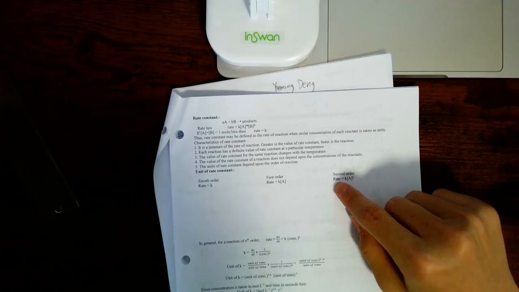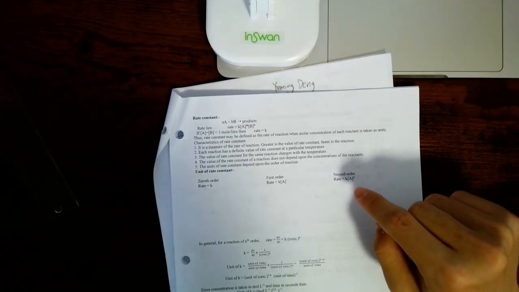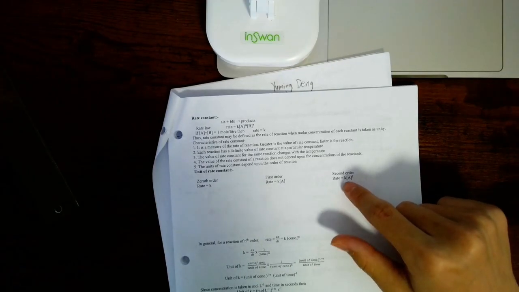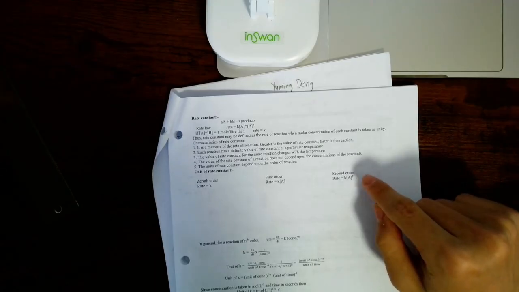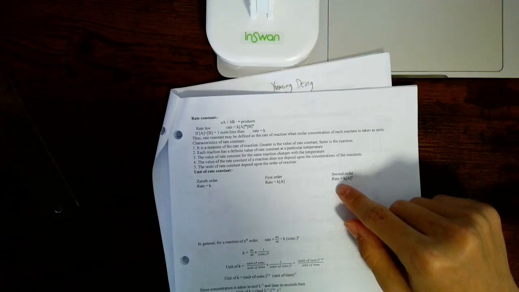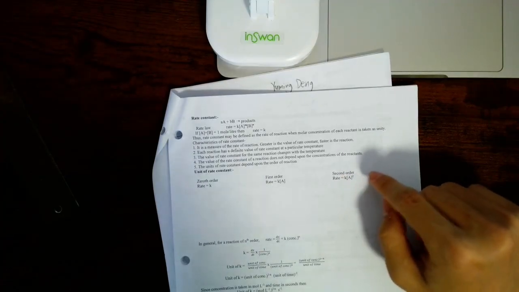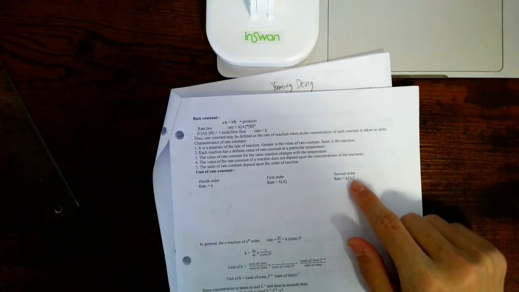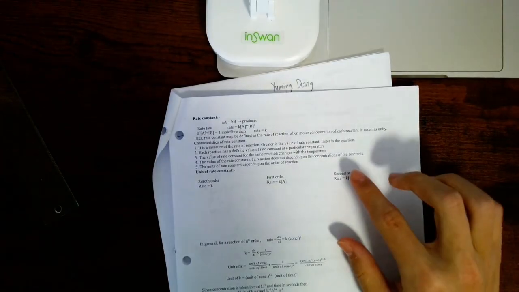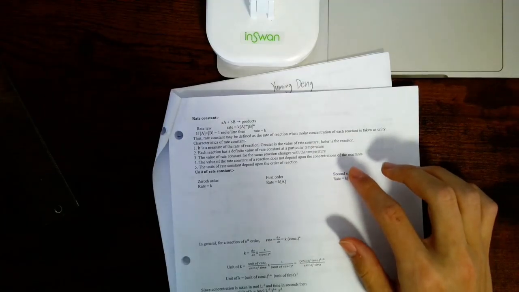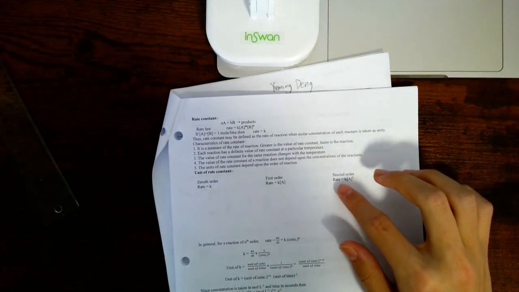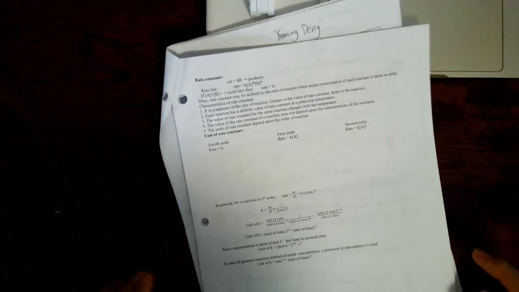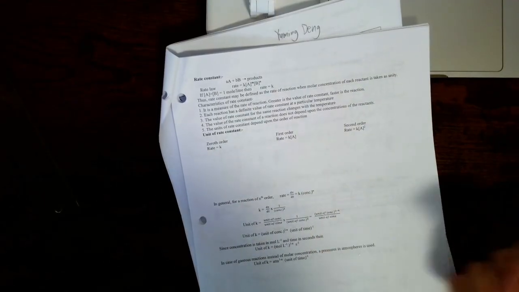The rate, we know that it is always something like moles per liter second, and the reactant is like moles per liter, and you need to balance it out, cancel out the extra moles per liters, to get by the end moles per liter per second. Like this is an example.